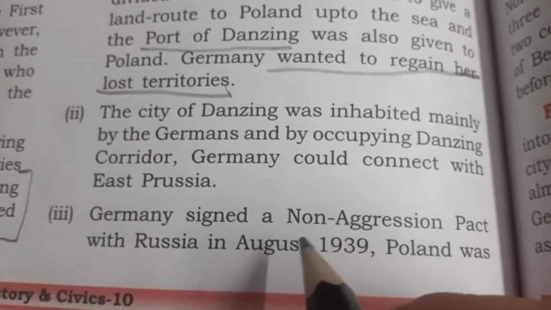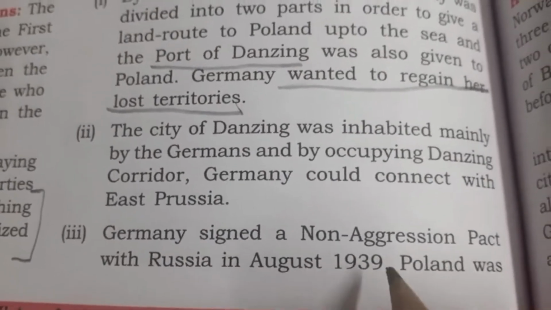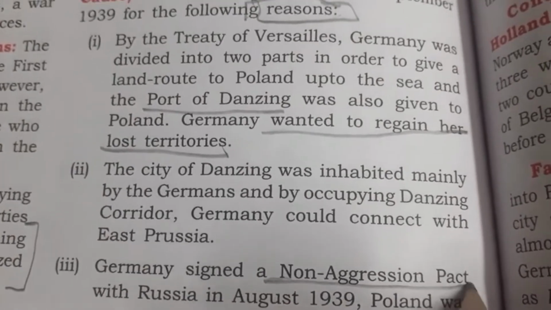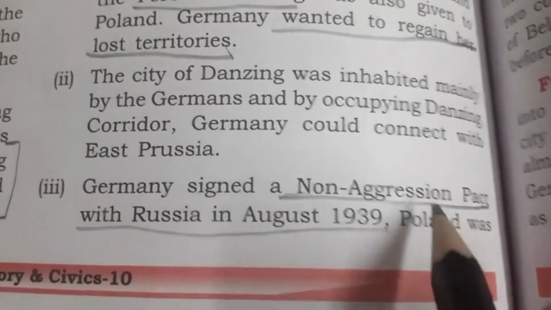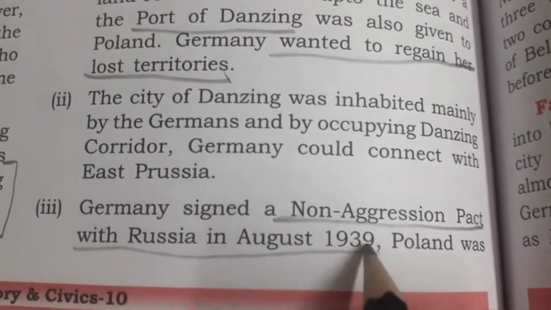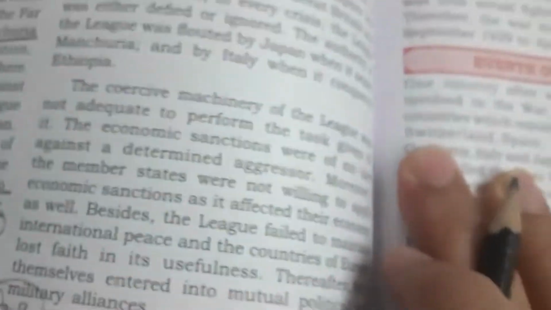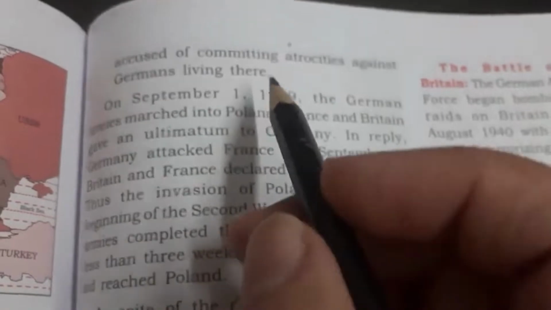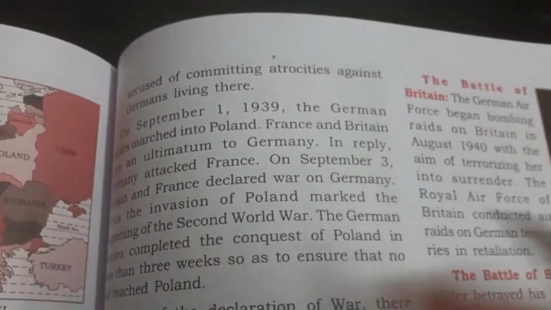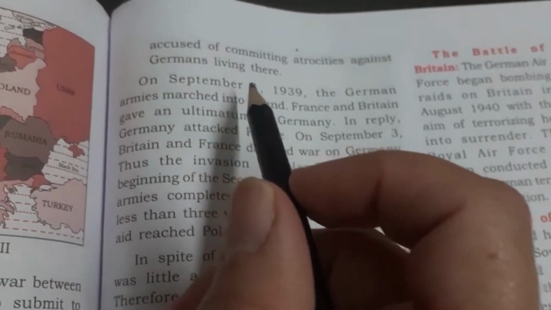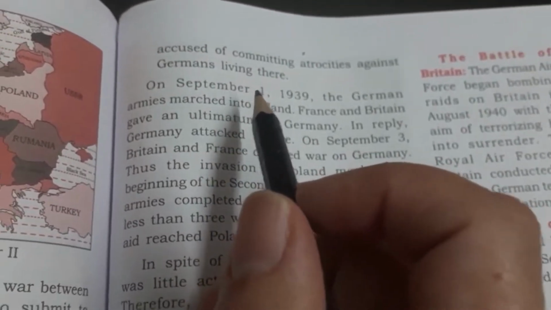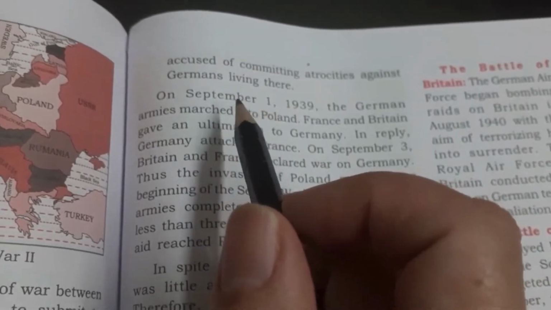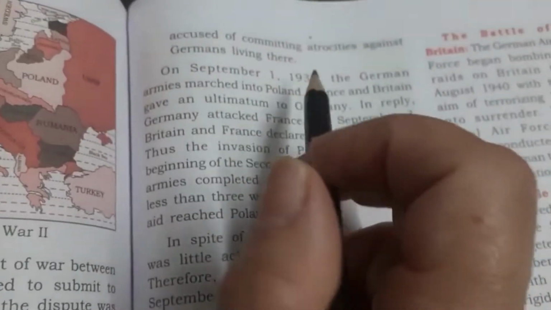Third reason, Germany had signed a non-aggression pact with Russia in August 1939. Please mark this again for MCQ. Who signed the non-aggression pact? Germany signed the non-aggression pact with Russia in August 1939, and when they came together, they accused Poland of committing atrocities against the Germans living in Poland. So that Hitler would give it as an excuse that he wants to take away a part of Poland, especially Danzig, because the Polish government is not behaving well with the people in that area.